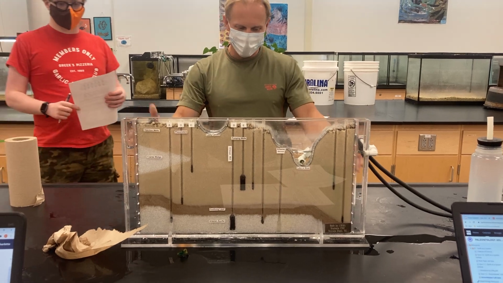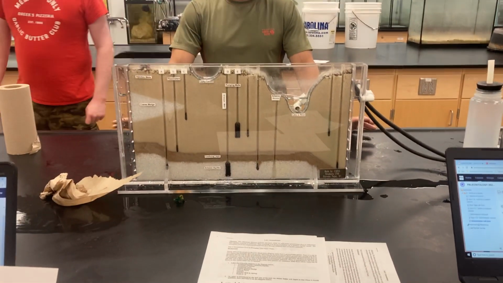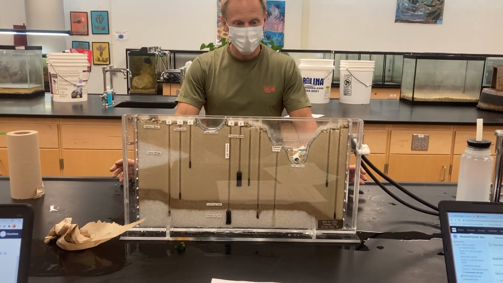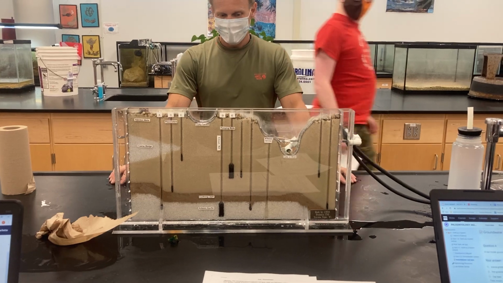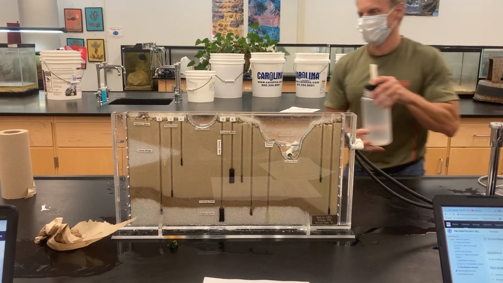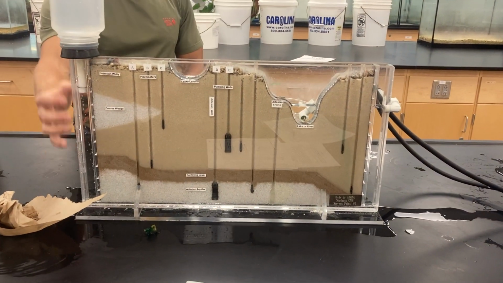And like we were saying, understanding groundwater flow is really important in terms of understanding how pollution affects things and how we can build wells properly, stuff like that. But let's go ahead and start modeling some things. The first thing I'm going to do is add some water. So this over here on this side is the recharge zone.